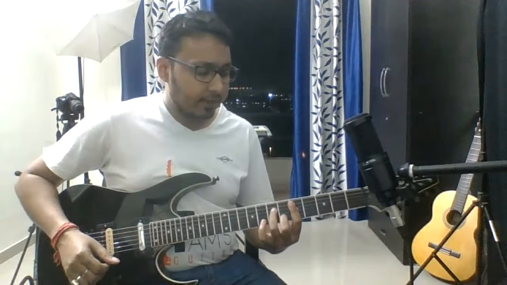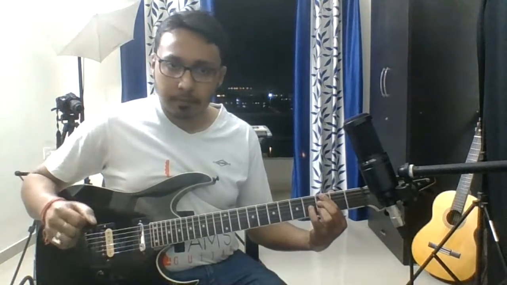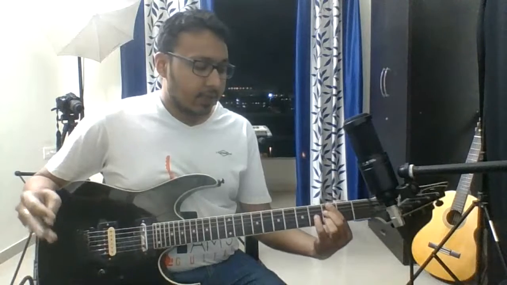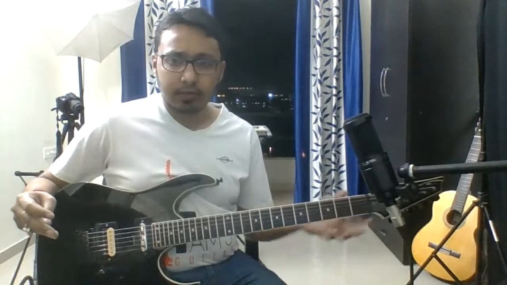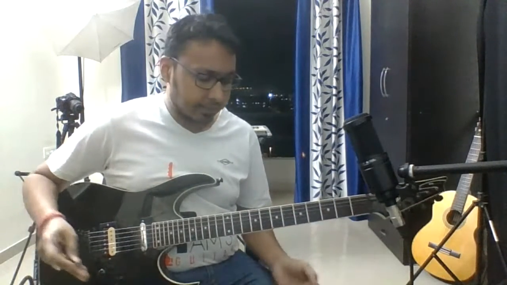So it's basically a D minor chord and a G7 chord. D minor 7 and G7 will give it more of a Dorian sound.